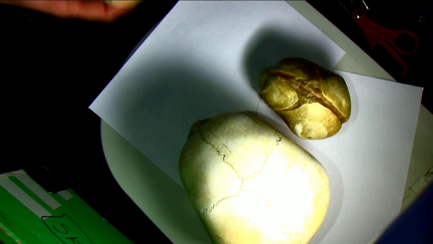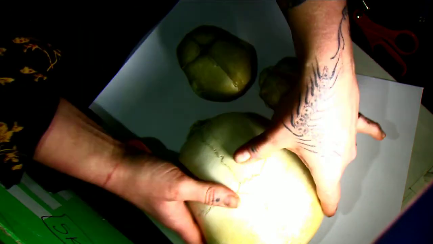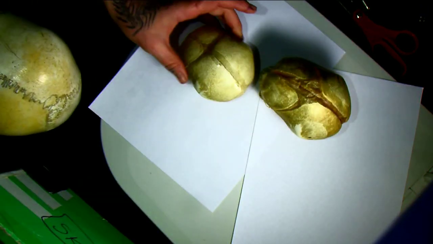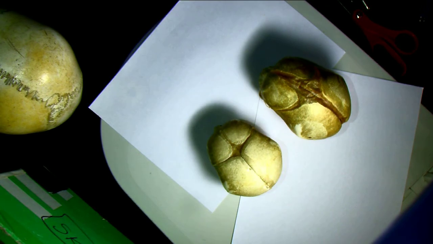And on this one, that is not the case. You'll also notice that this one is smaller.